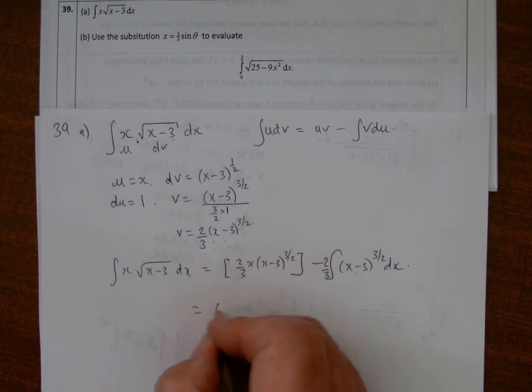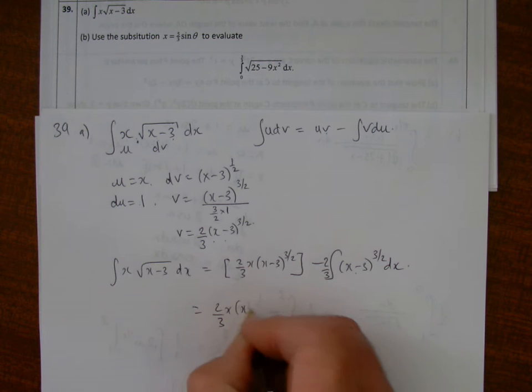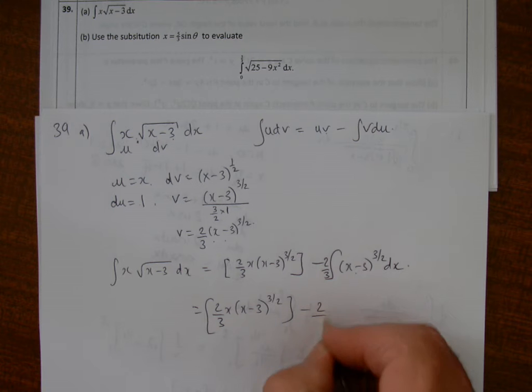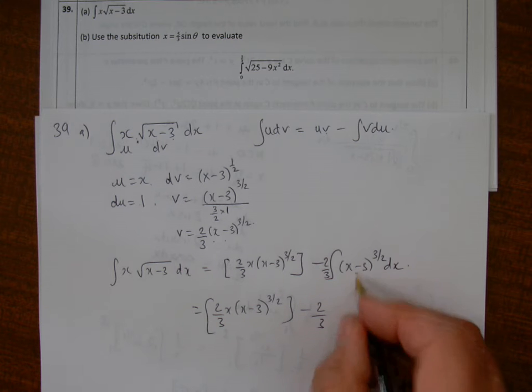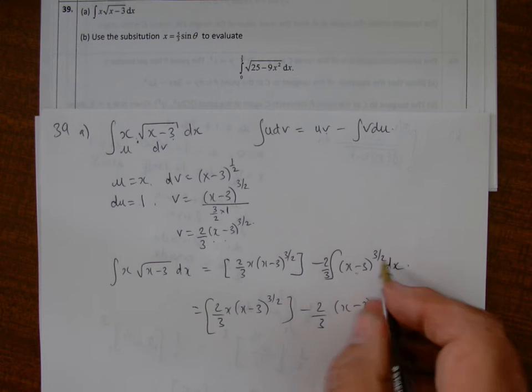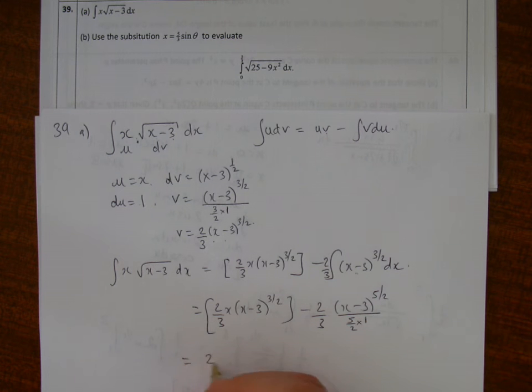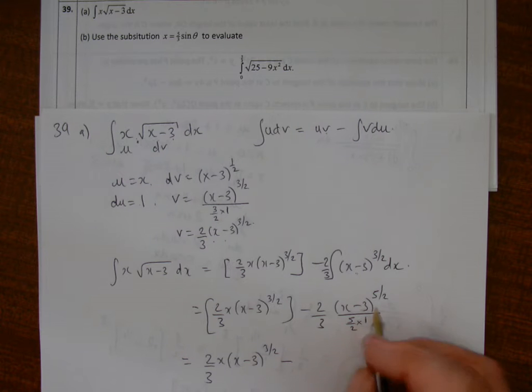Okay, so there's 2/3, then integrate this up, that's x minus 3 to the power of 5 over 2 divided by 5 over 2 times the differential of the bracket, which is 1. Dividing by 5 over 2 is the same as times by 2/5.